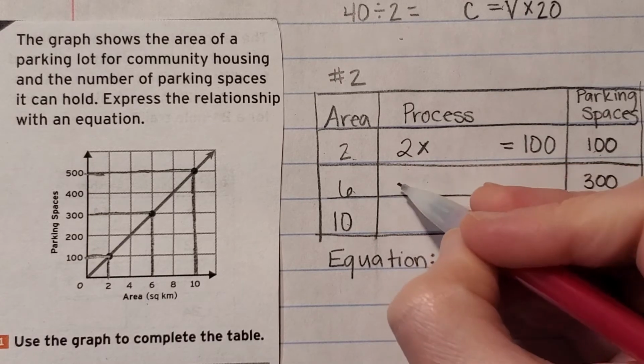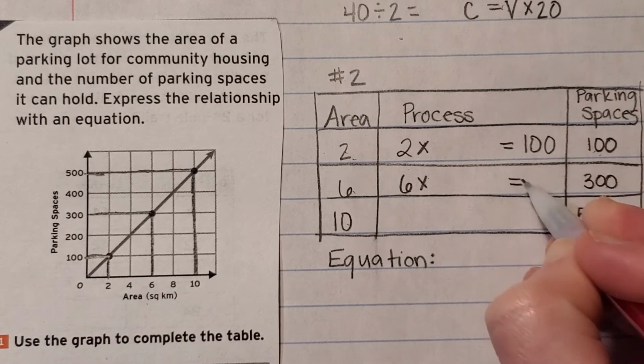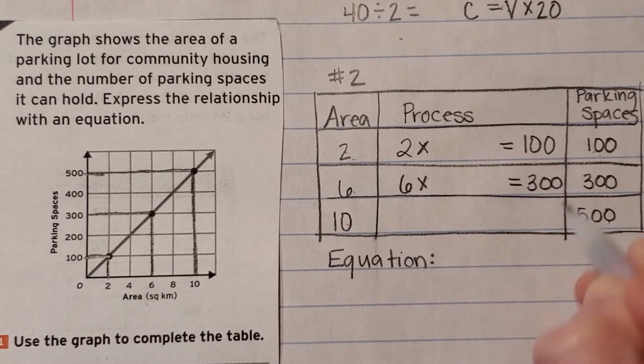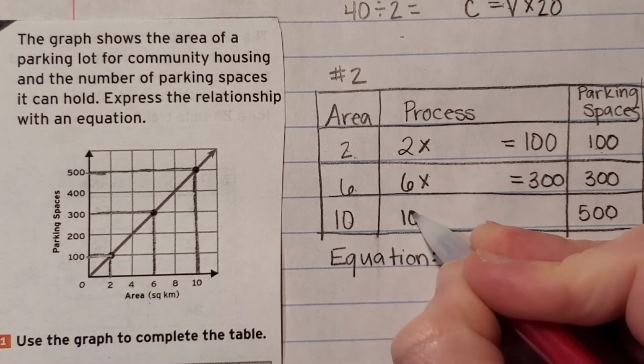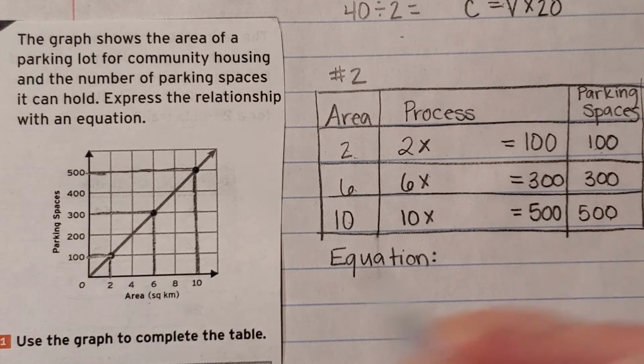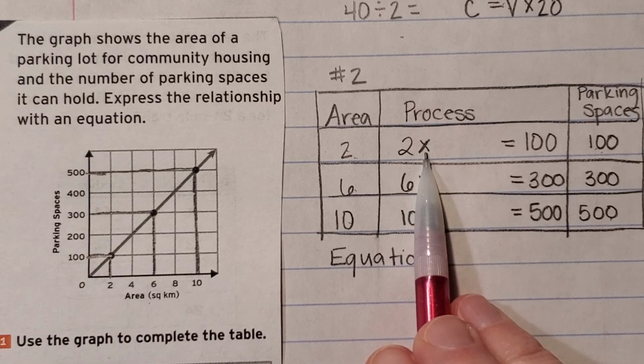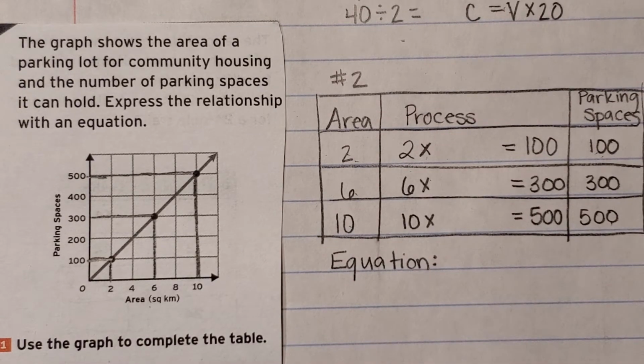Can do the same with 6. 6 times a number should give me 300. And lastly, I have 10 times a number will give me 500. Let's go ahead and use inverse operations to figure out what that number would be. The inverse or opposite of multiplication is what? Opposite of multiplication is division. Let's use division to help us solve this.